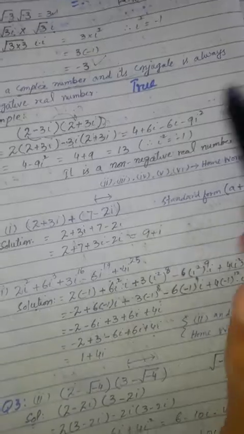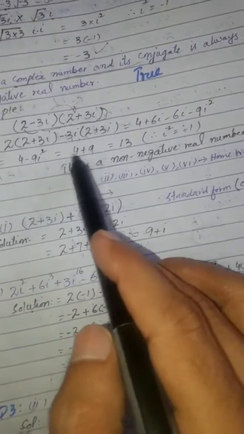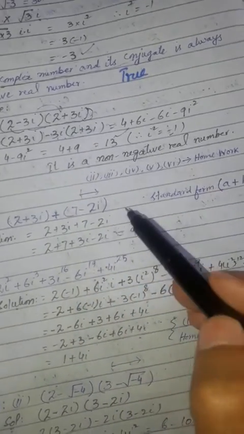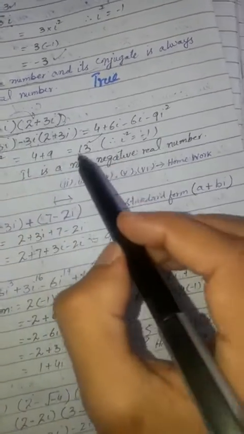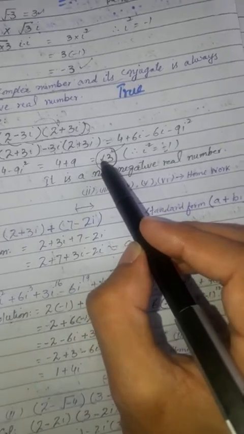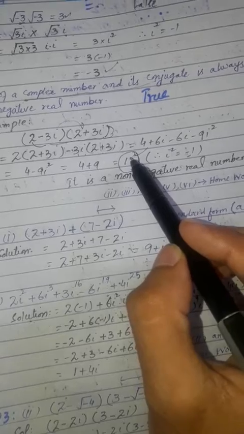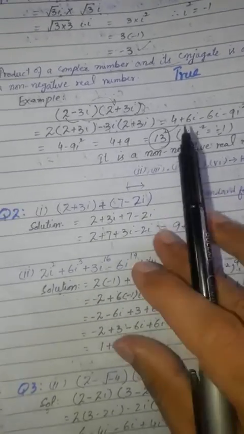Sorry students, 4 minus 9 iota square, that is 4 plus 9, because iota square is minus 1. 4 plus 9, that is 13. So it's correct. That is non-negative. This is non-negative, not positive. Sorry, not negative. No sign with this. That is only sign positive. So that's why this is non-negative and it is a real number. That's why it is true.